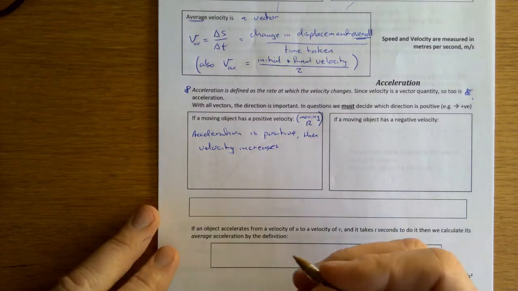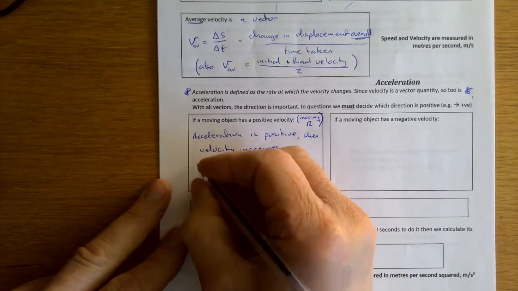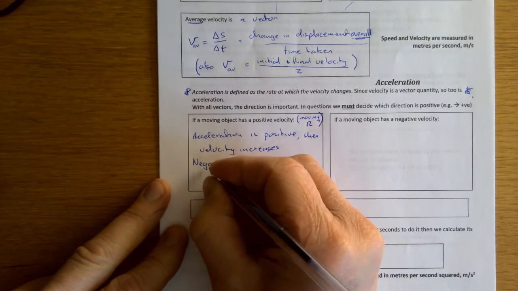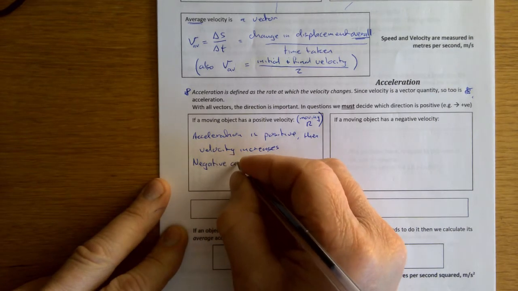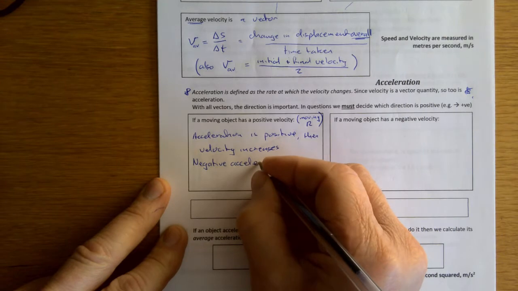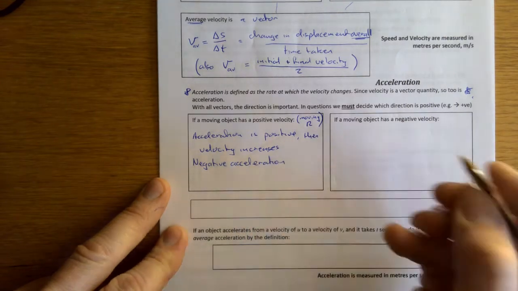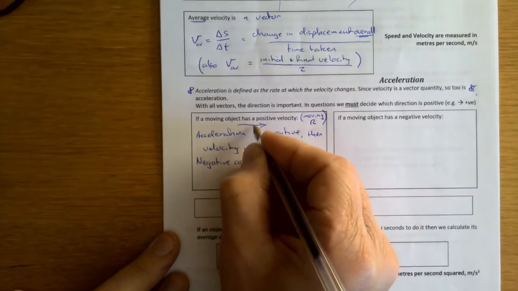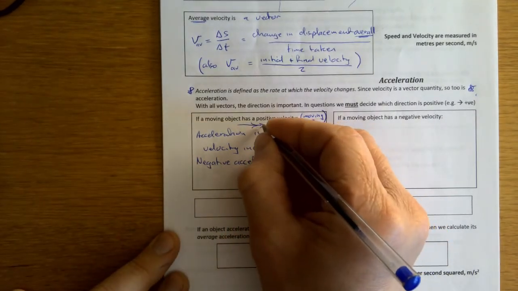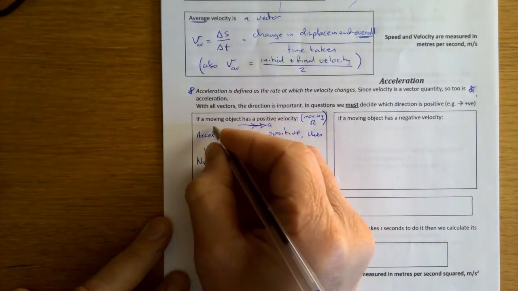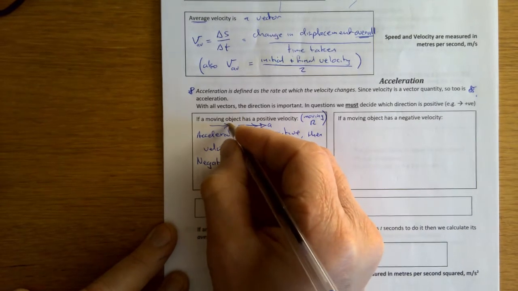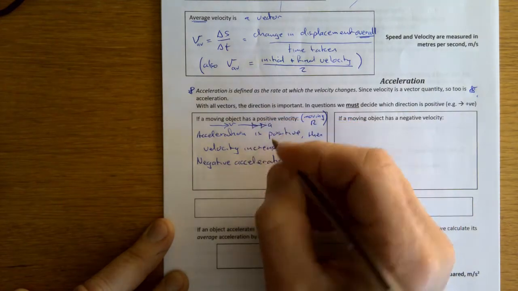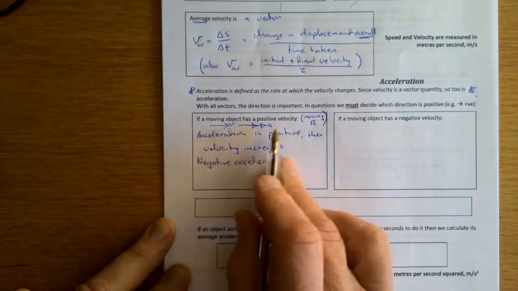But if you have negative acceleration, I'm going to add some arrows in here, so acceleration I'm going to add as a double arrow. If I've got velocity going that way, single arrow, double arrow for my acceleration, then what I end up with is that gets faster.